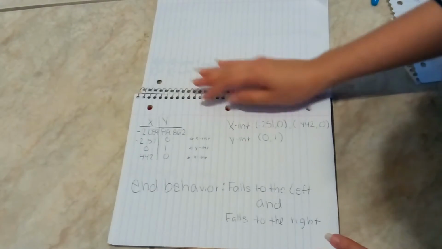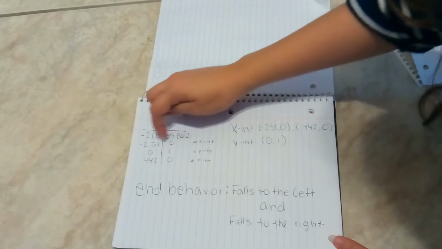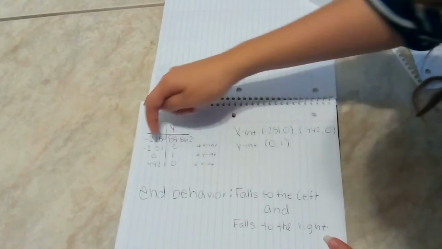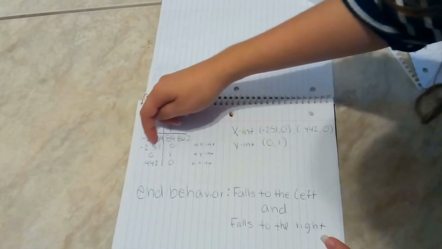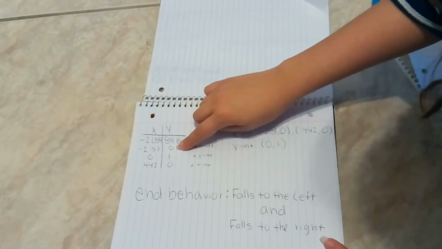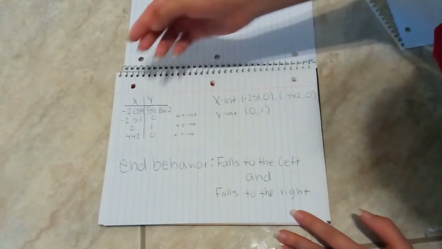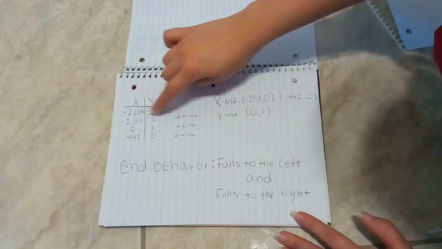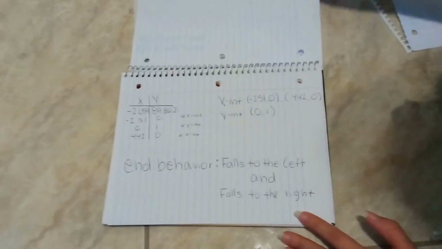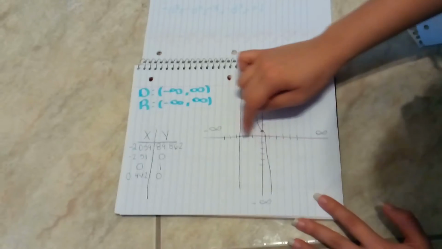Again, the y-intercept will be found in the table here. For the x-intercept, it's going to be where y is equal to 0. As you can see, we have two x-intercepts here. And if you look at the table, we can see how these two x's have 0 for the y.